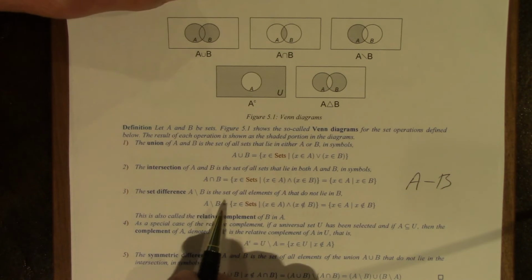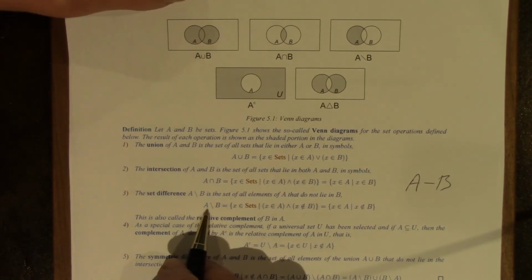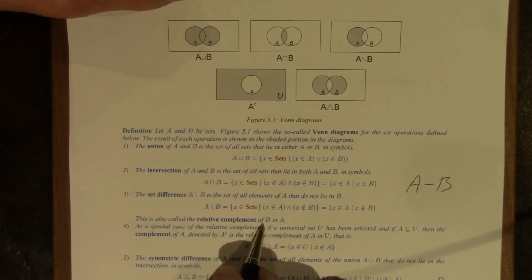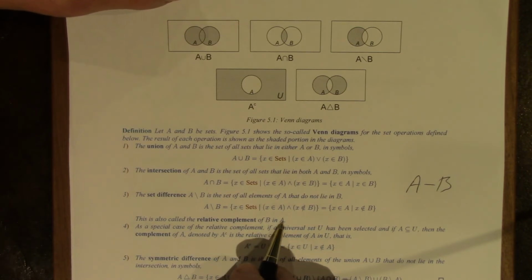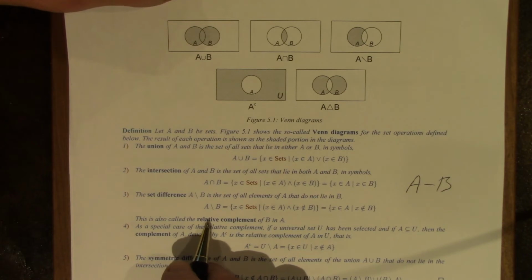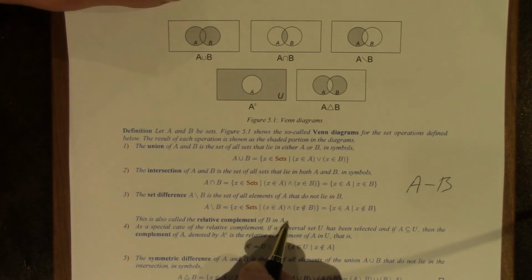So this is everything in A except for the things that are in B. The relative complement of B in A. And it's not good enough to say relative complement of B and stop. You have to say what it's a relative complement in.